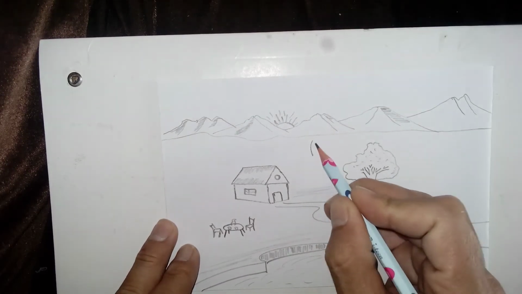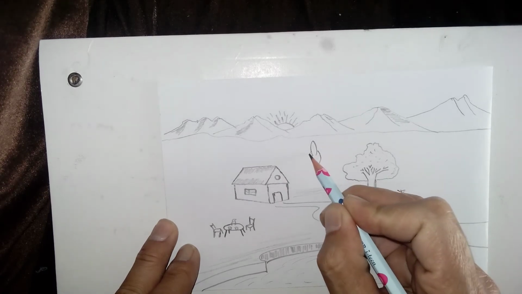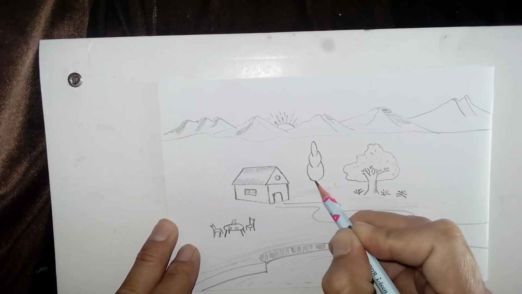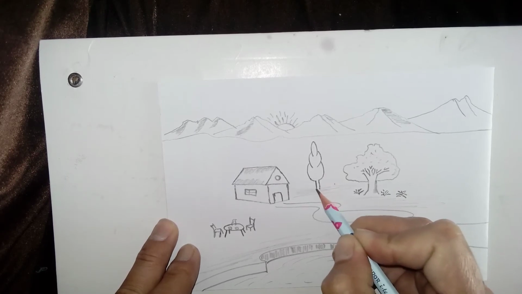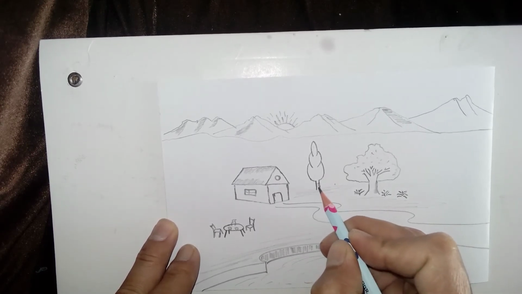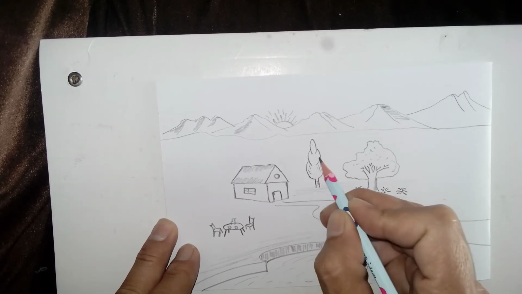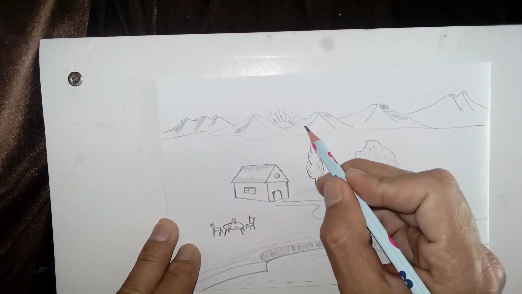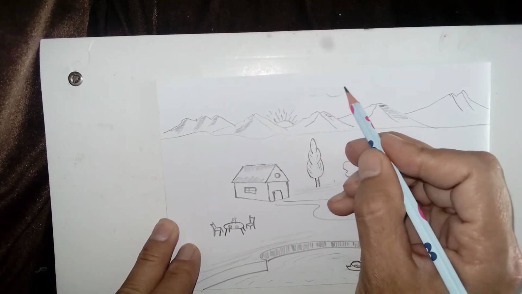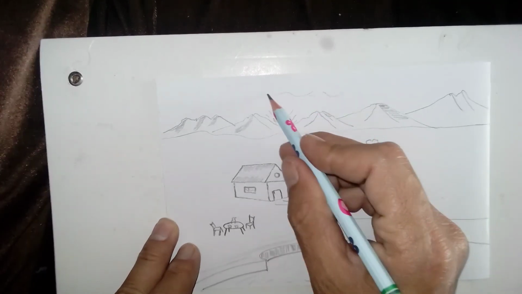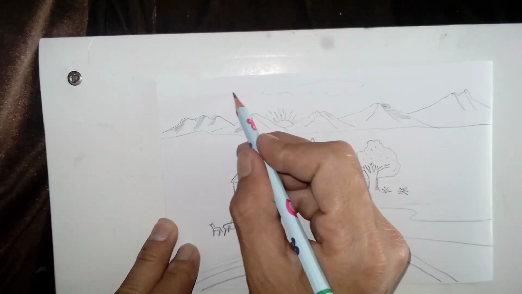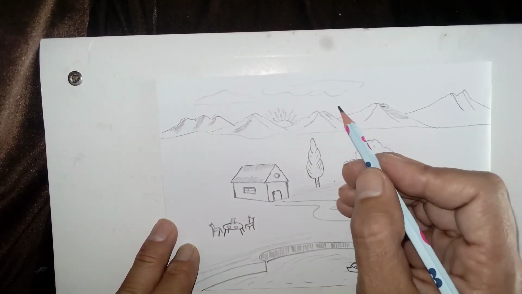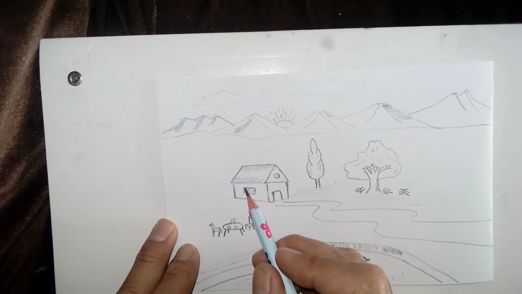This is another tree design. And we will make some clouds in the sky, which show that it is looking very beautiful in the sky.